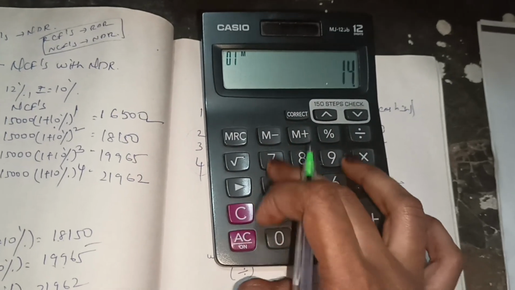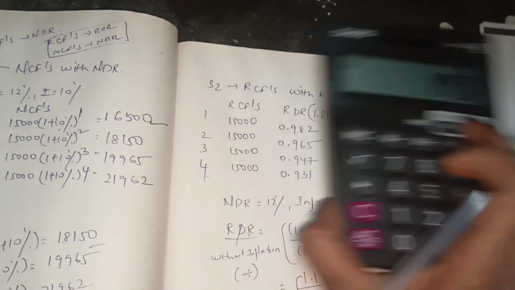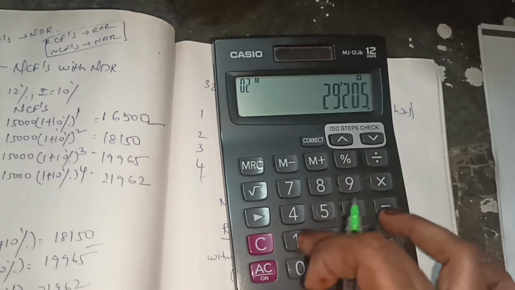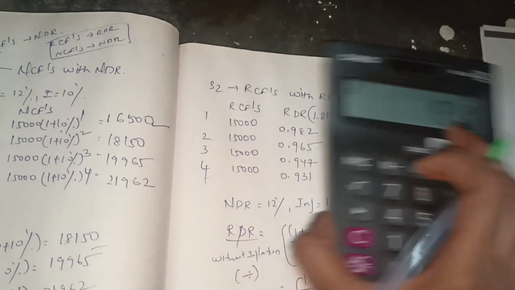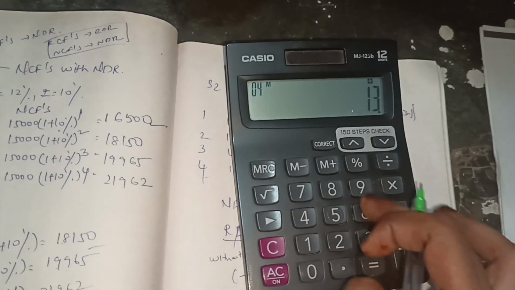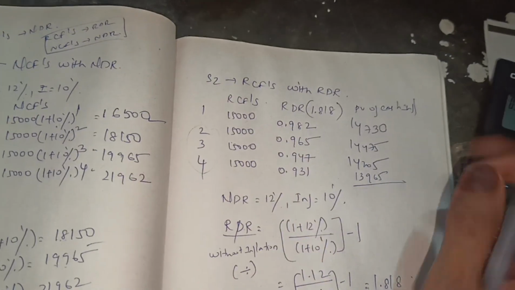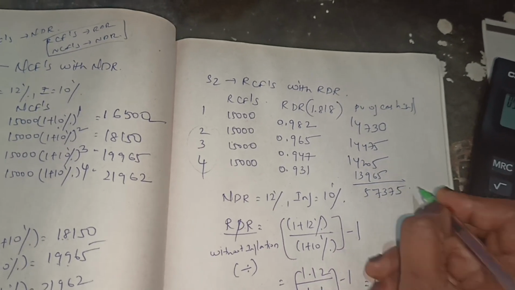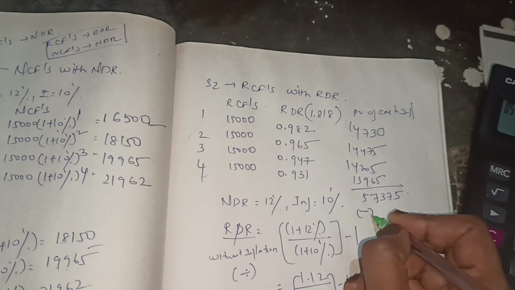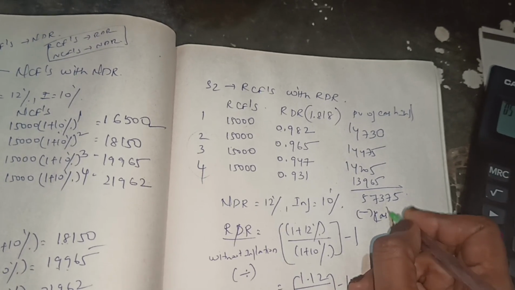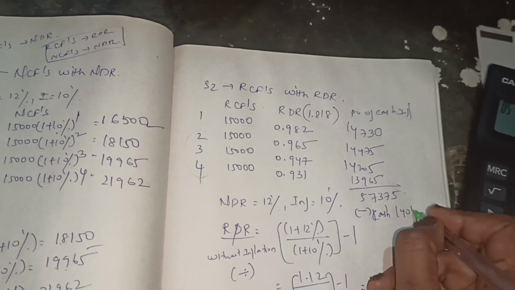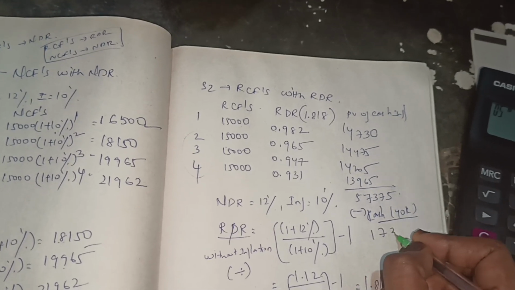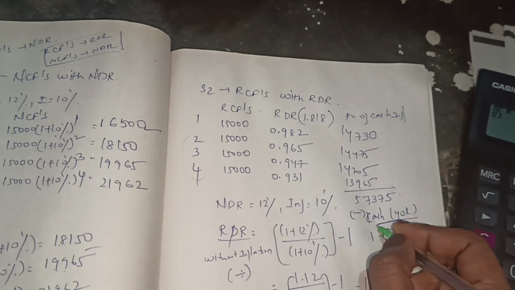And now add all these. 14,730 plus 14,475 plus 14,205 plus 13,965. So present value of cash inflows will be 57,375. Now when you deduct cash outflows, which is given in question as 40,000, you will be getting net present value as 17,375.